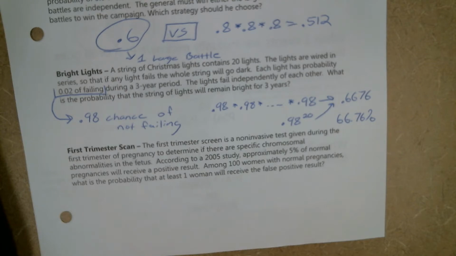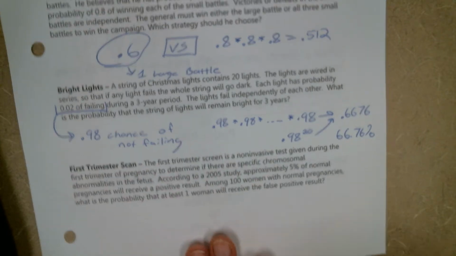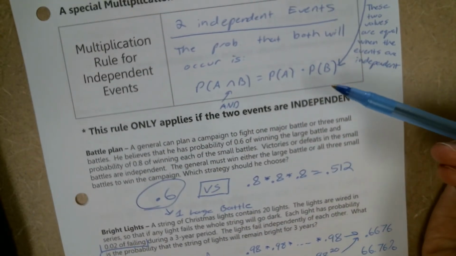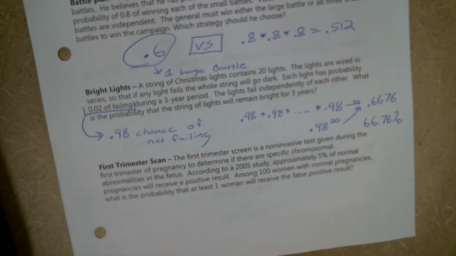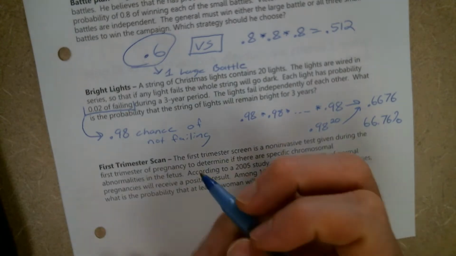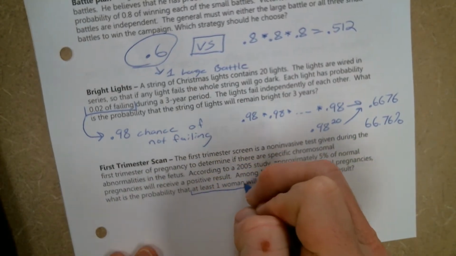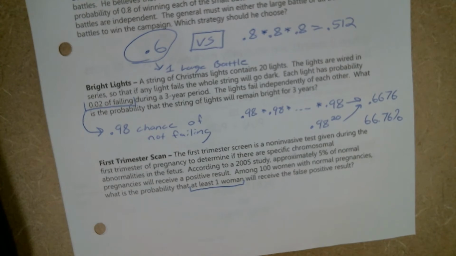Among 100 women with normal pregnancies, what is the probability that at least one woman will receive the false positive result? All right. So again, presumably each woman is independent of another woman. So we can assume this rule right here. So we don't have to worry about conditional probabilities. And again, this is a situation where at least one woman is actually kind of difficult to figure out.